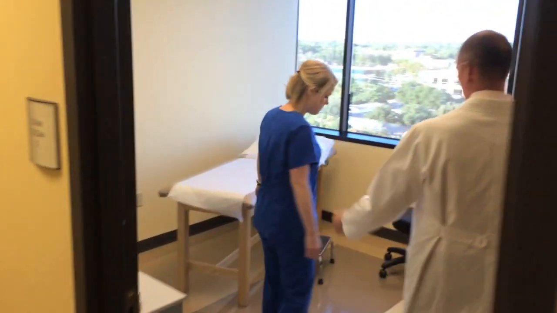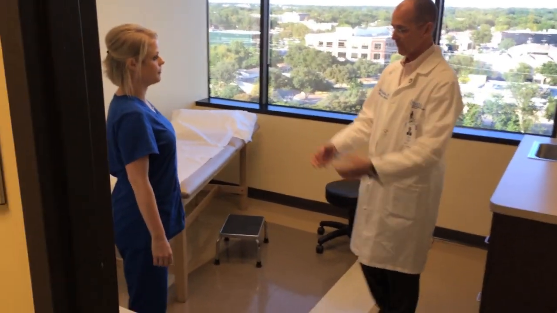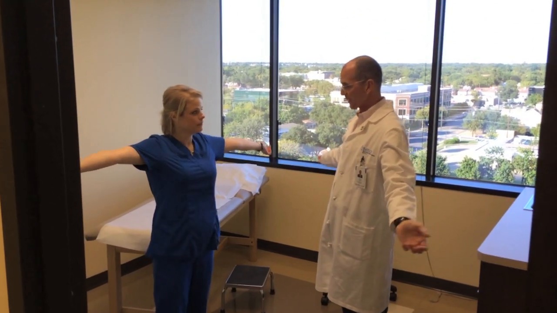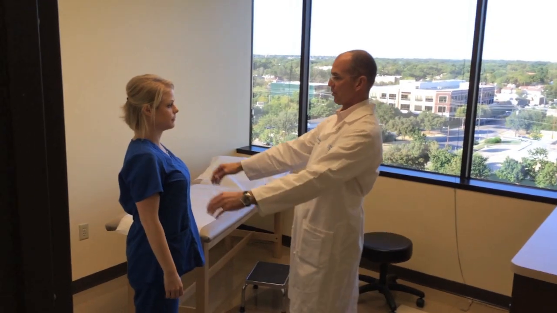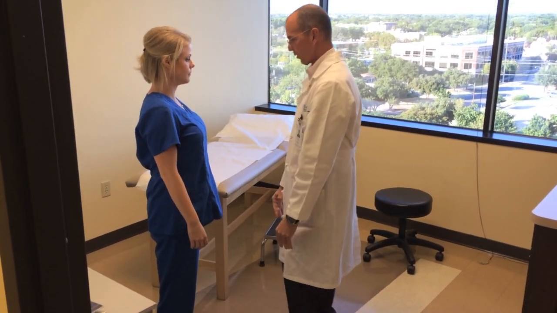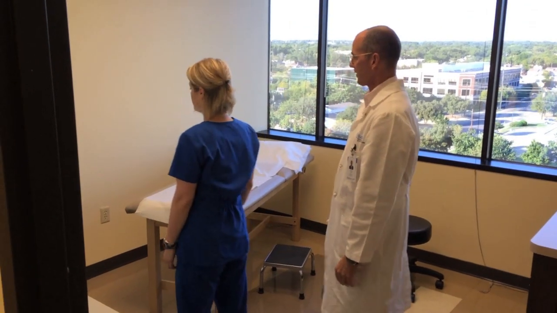So as we come into the room, we want to screen first for any type of laxity. So we check here for the Beighton signs. And there, yep, that's good. And so we want to look at the shoulder heights, make sure they're symmetric, leg lengths are equal. Those are perfect.